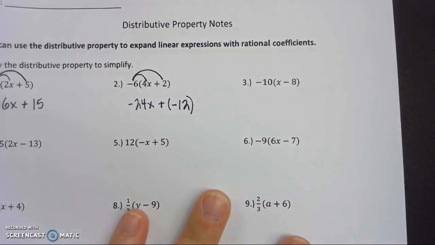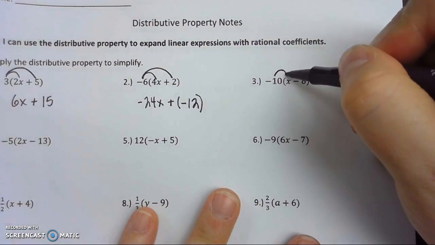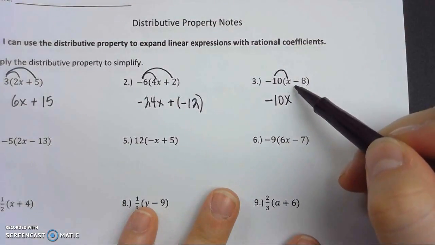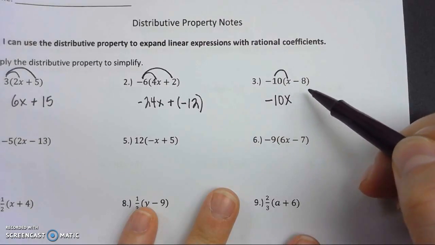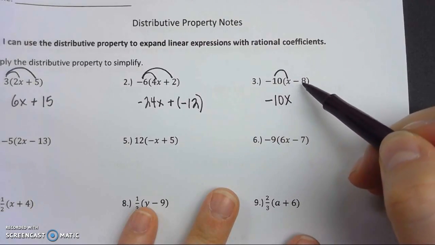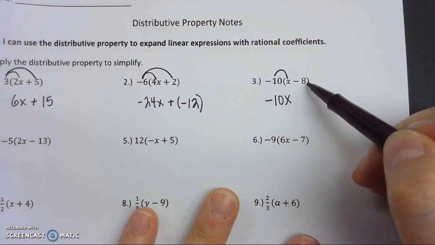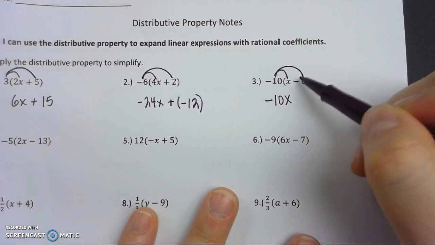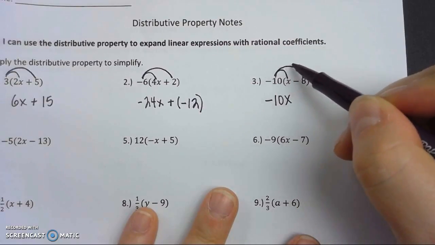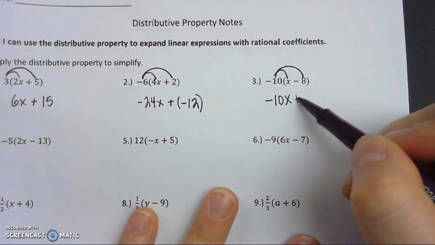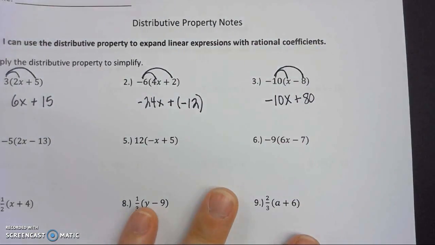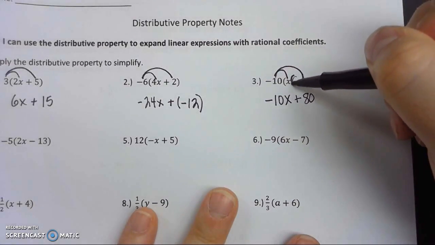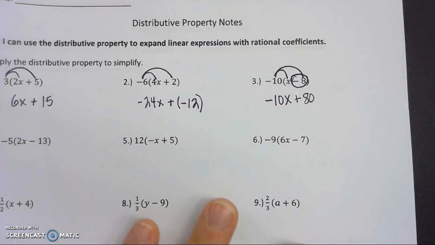Now when I look at number 3, negative 10 times x gives me a negative 10x. Now remember, we talked about simplifying with combining like terms, that subtraction is attached to my 8. This is the same thing as a negative 8. So I have to take my negative 10 times negative 8. So what's negative 10 times negative 8? It's a positive 80. So I have negative 10 times negative 8 because I include that subtraction with my 8.